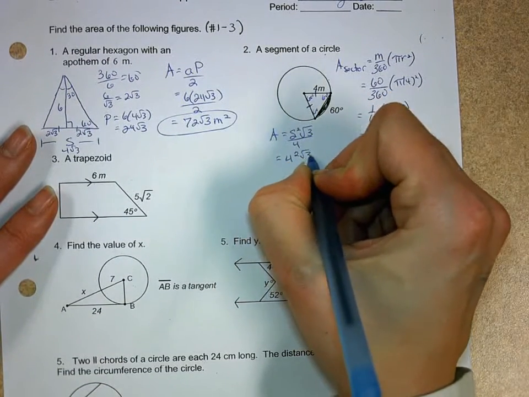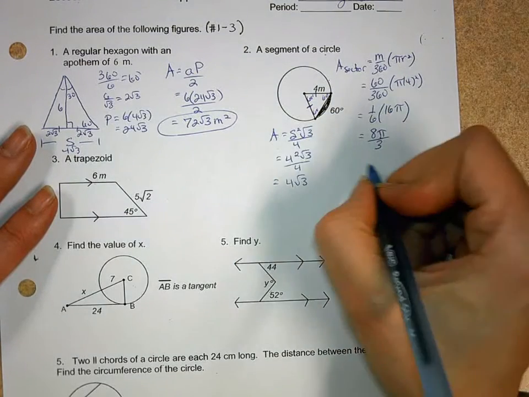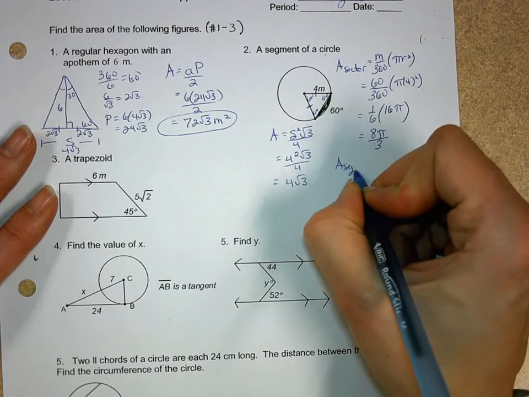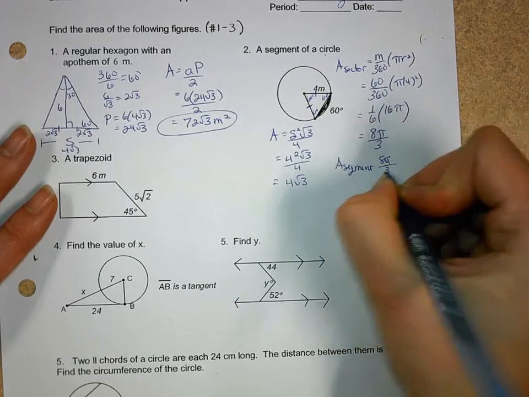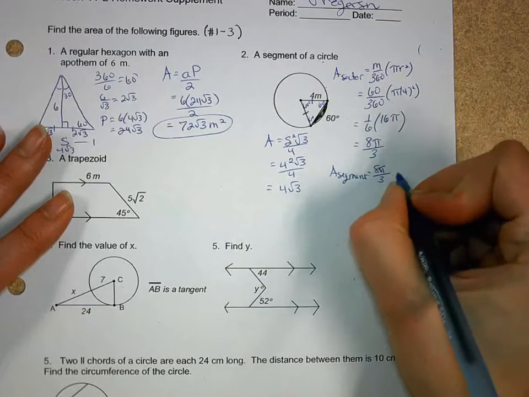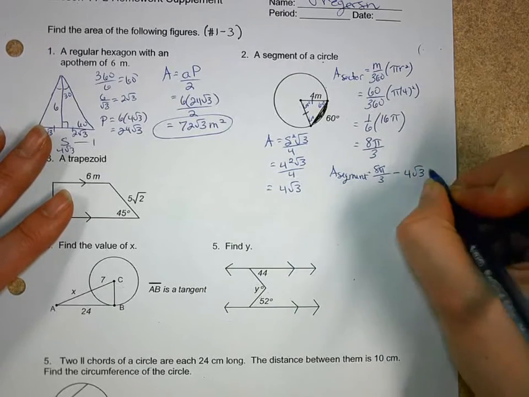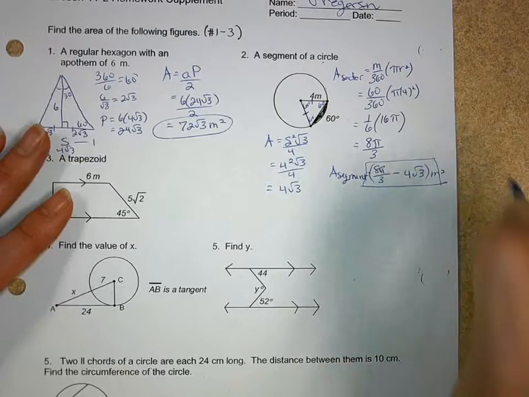So 4 squared √3 over 4 is going to be 4√3. So my final answer for the segment is 8 pi over 3, and I know that's written real sloppy, but I'm not going to take the time to white out today, minus 4√3 square meters. That would be your final answer.